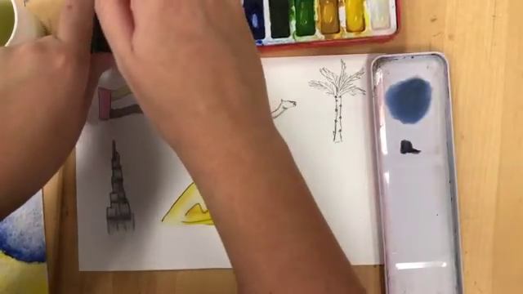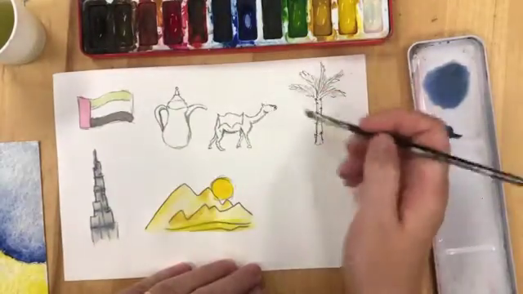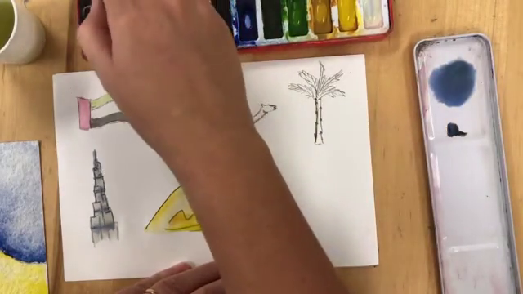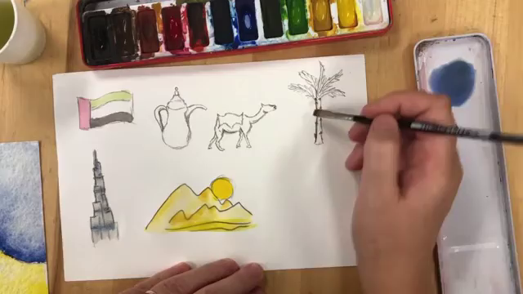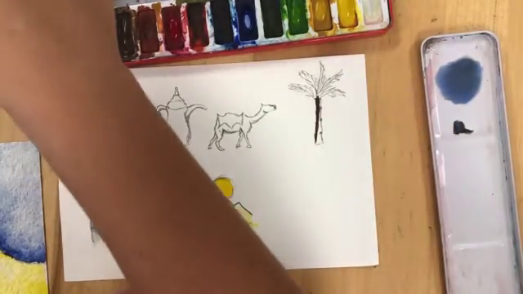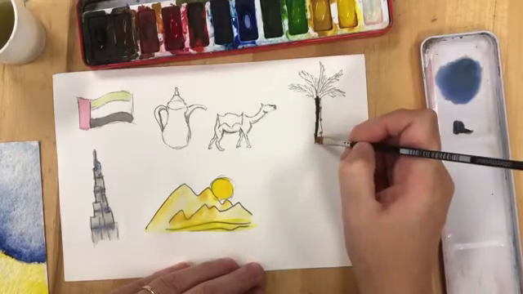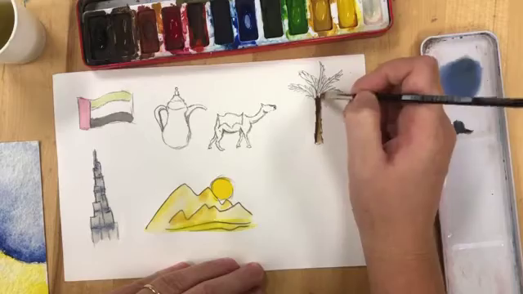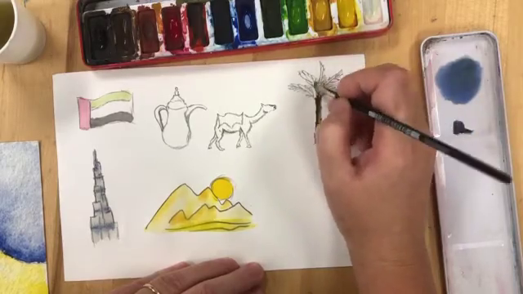All right, so palm tree, I'm going to do a similar thing. I'm going to have it dark on one side. So I'm taking the paint straight from the palette. So it's very dark there. Then I'm going to wash my brush off and just use water to create that gradient. So the water just drags it through.